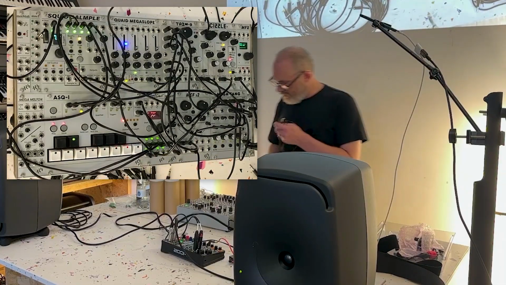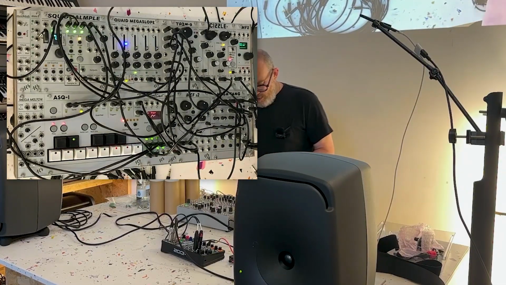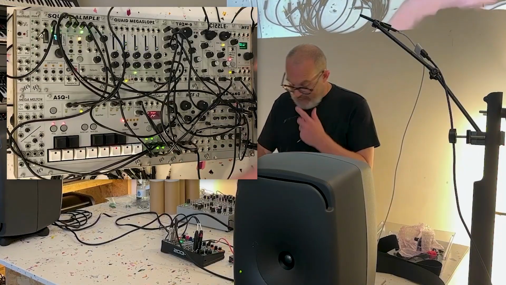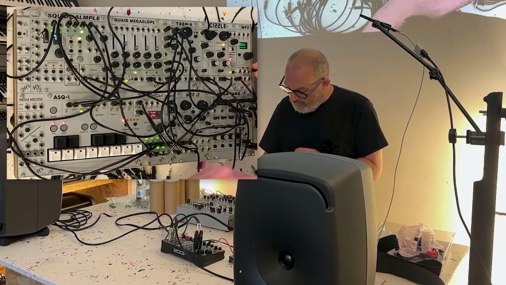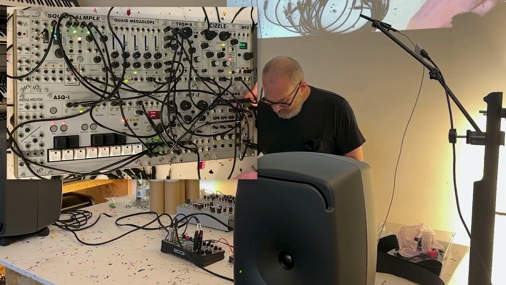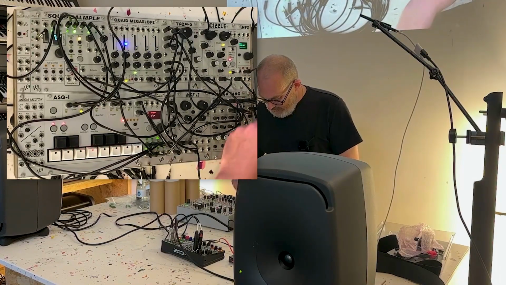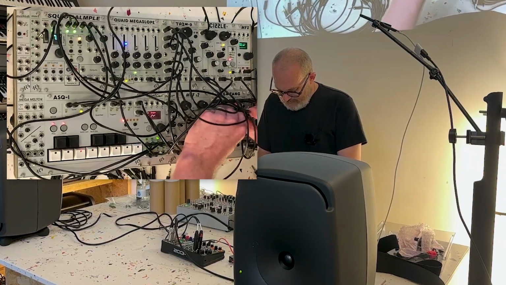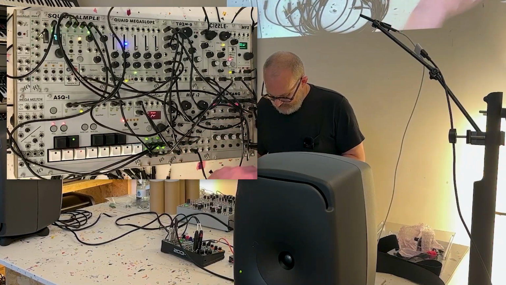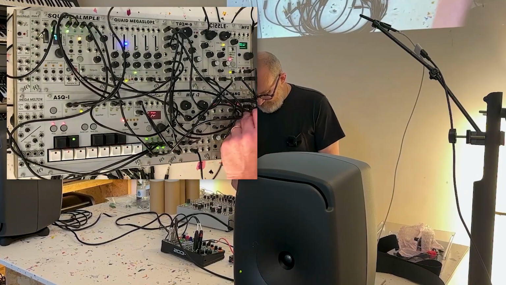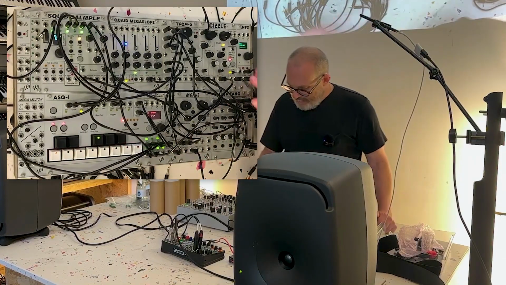Going to, on the Megatank it has a little effects end, and I'm just going to patch that into the MFX, which is kind of like our multi-effects unit. So just going to patch that in here, make sure it can stand up.